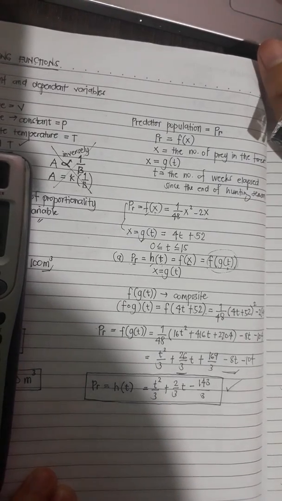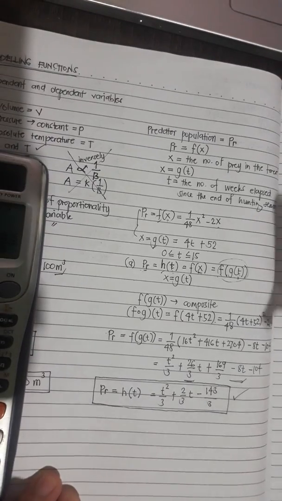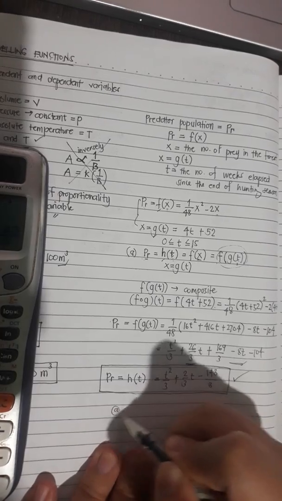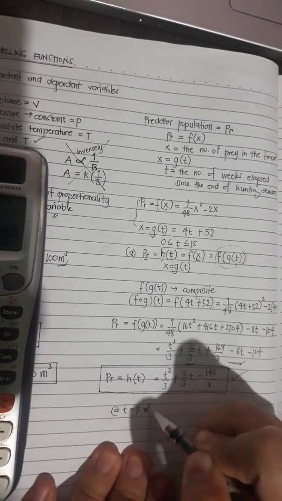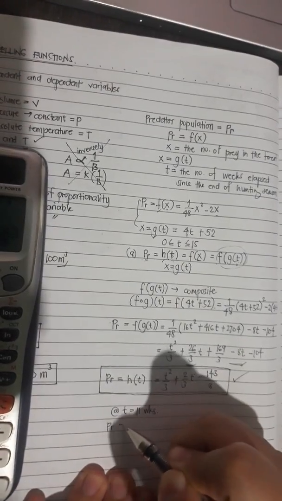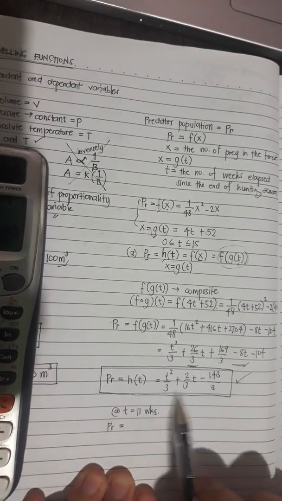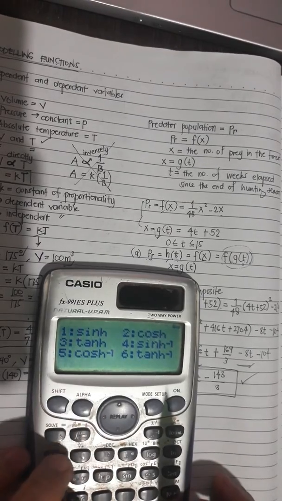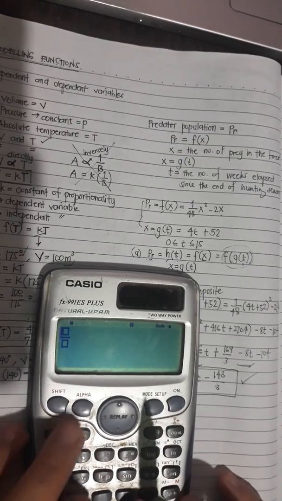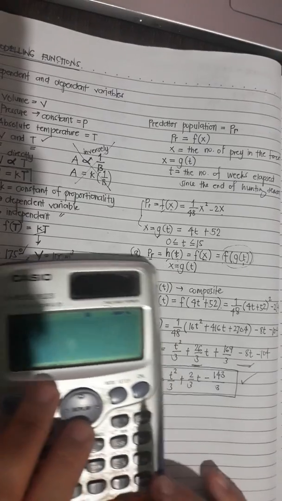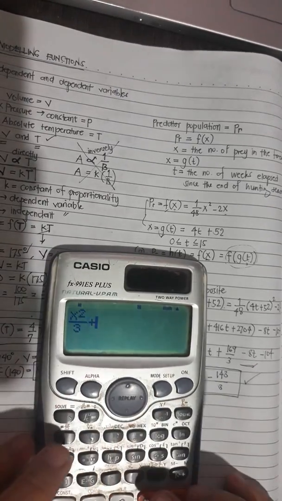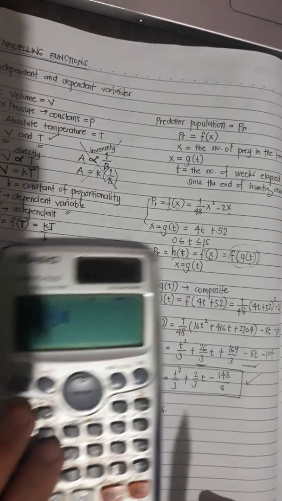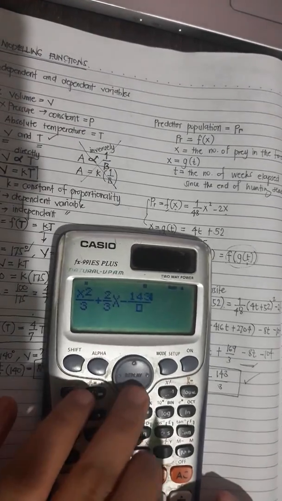Okay, and then next question is find the predator population 11 weeks after the close of the hunting season. So at t equals 11 weeks, our predator population is equal to, we could just directly use this equation. We could type everything, t squared over 3 plus 2/3 t or x minus 143 over 3.